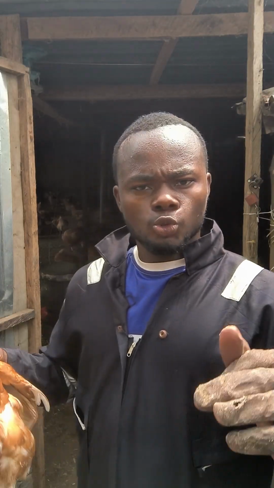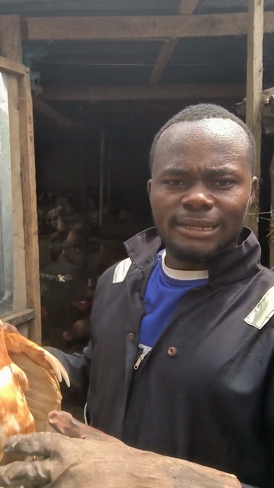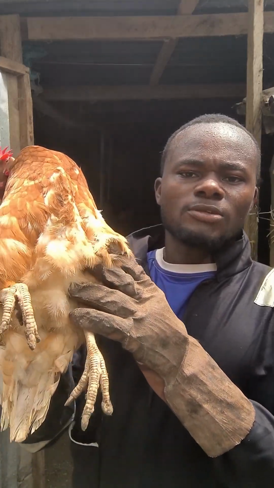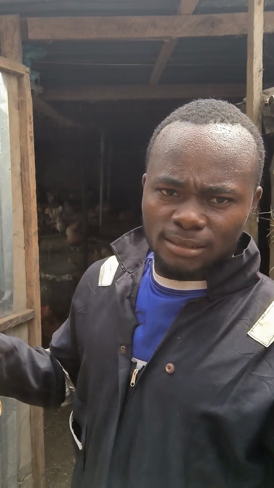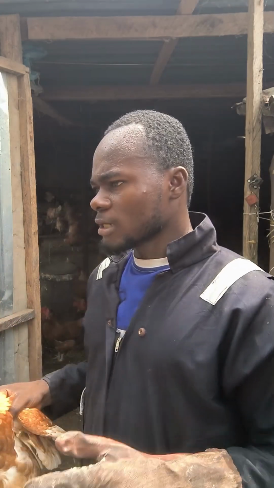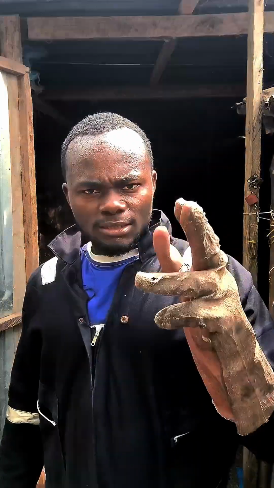Another way, if you are not too sure of what I'm saying: when you identify any bird that is like this, that I showed you, that is very, very tight in here, you cannot see that big hole. What you have to do is separate it in a separate room, leave it, give it food for some days. When you go there and you didn't see any egg, then you'll be sure that what I'm saying here is 100% true. So you can now sell it or you can eat it or whatever. So that is how you can identify a bird that is not laying egg in your farm.